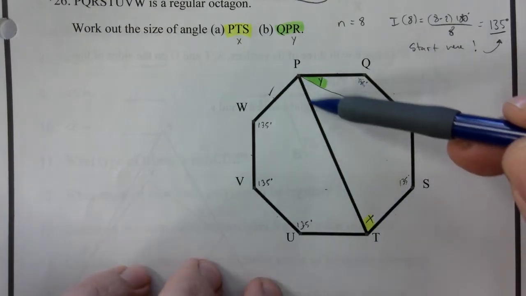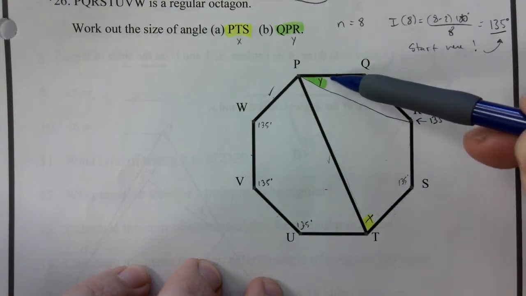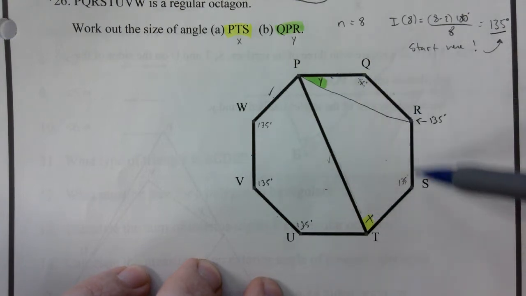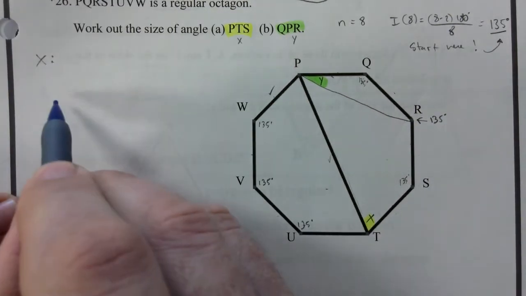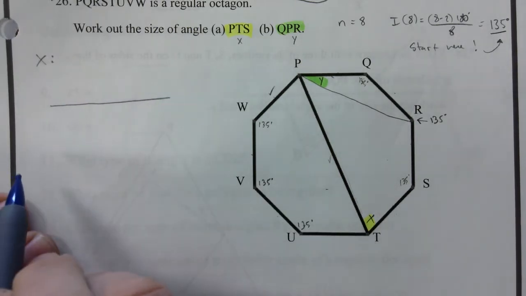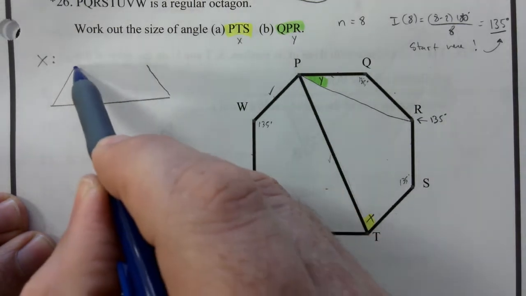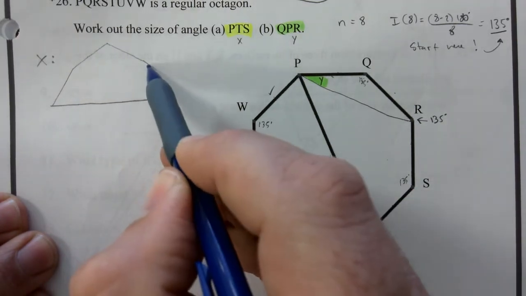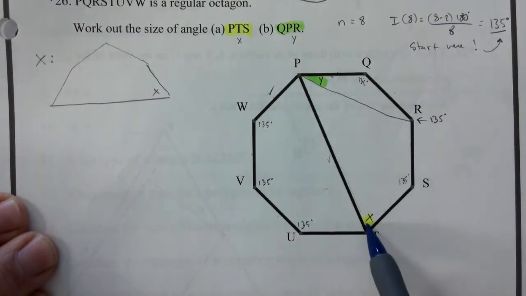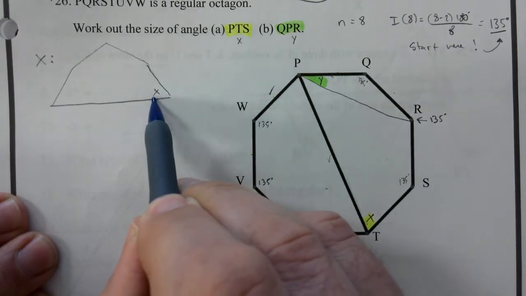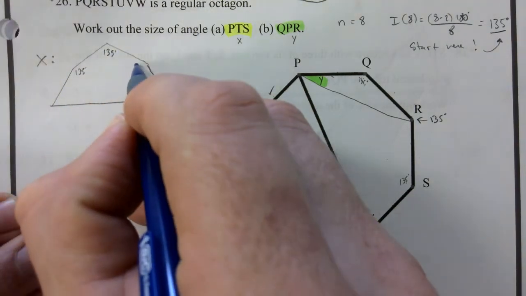And if you count this side here, it's 1, 2, 3, 4, 5. It's a pentagon here. So we'll work out X over here, and I'll draw my pentagon like this. So you go angle, angle, and then one more. If you need to do that, some of you don't need this, and that's fine. X would be right here. I just transferred it here. I know that this is 135, 135, 135.